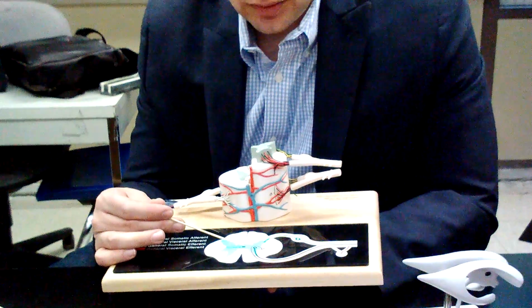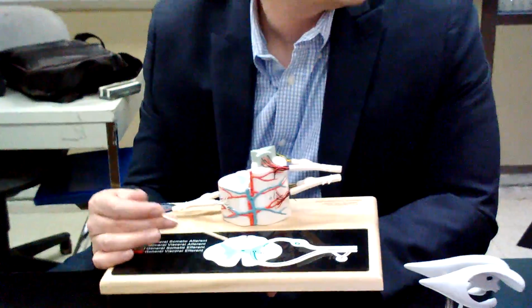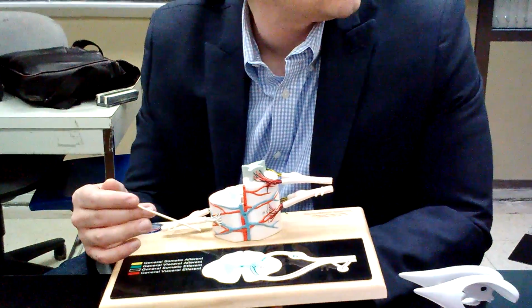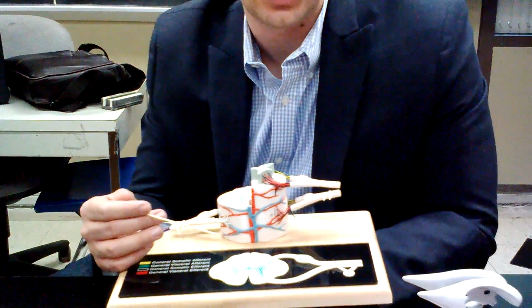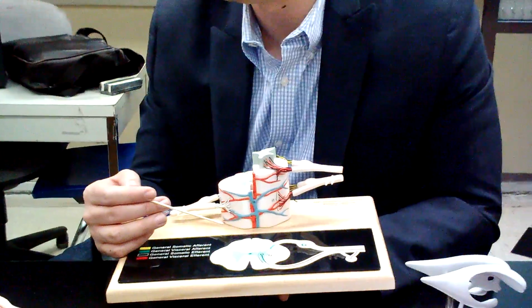So not only is it going to flow in the center of the brain and center of the spinal cord, it's also going to flow outside of the brain and outside of the spinal cord. And we're going to name that location in our next set of meetings. Okay? Okay, that's it.